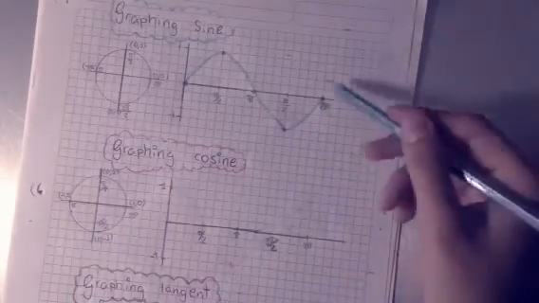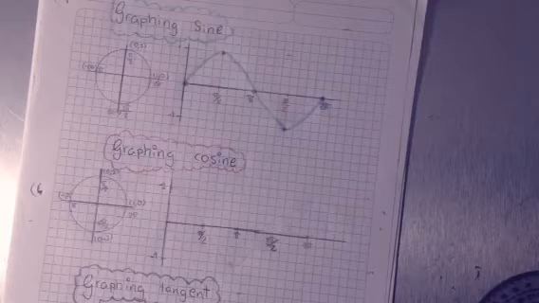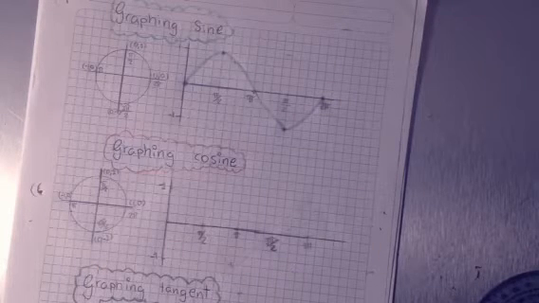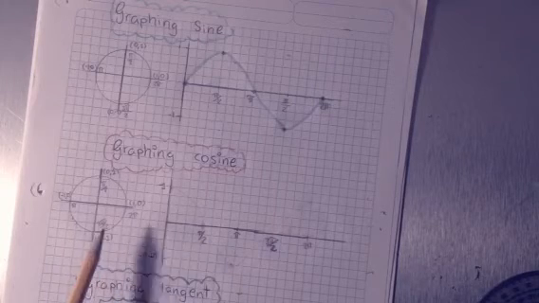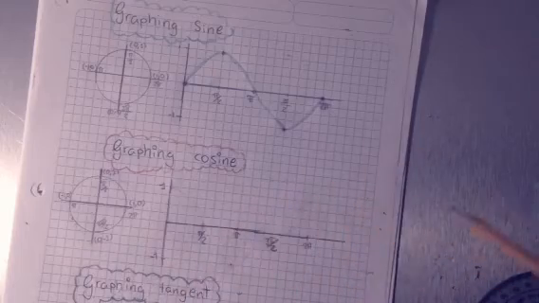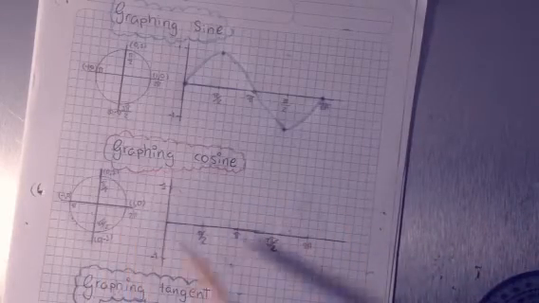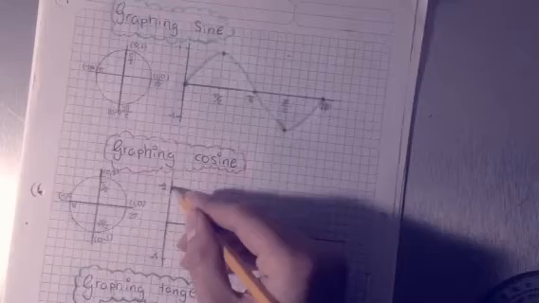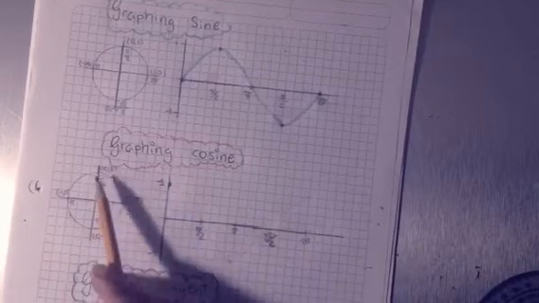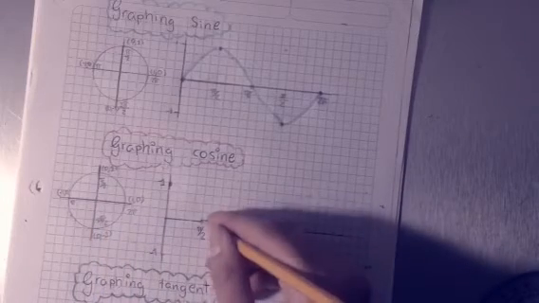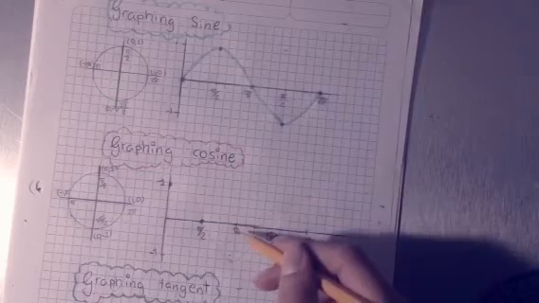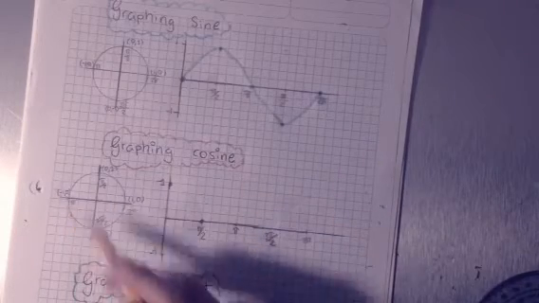And then, well, it should go like this. And the graphs of cosine are very similar to the ones of sine, just that in this case we need to take into account the value of x instead. For example, here the value of x is 1, so we mark 1 here. When the angle is pi over 2, the value of x is 0. When the angle is pi, the value of x is minus 1.